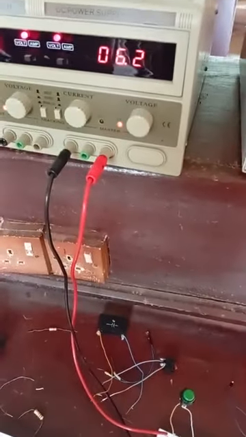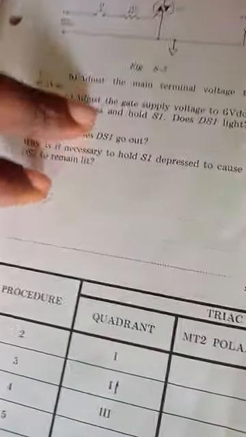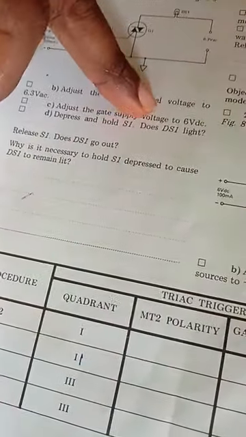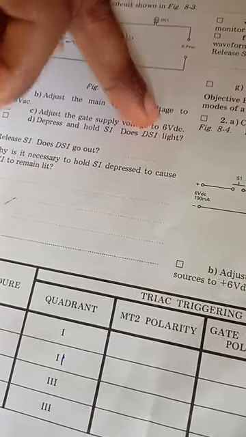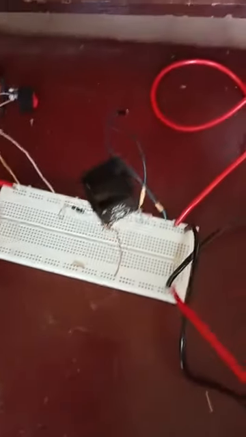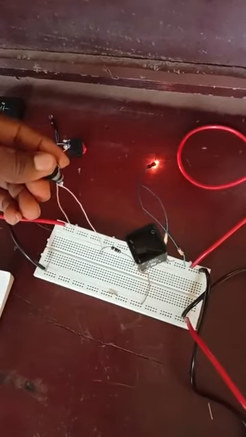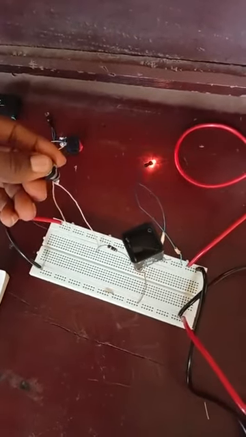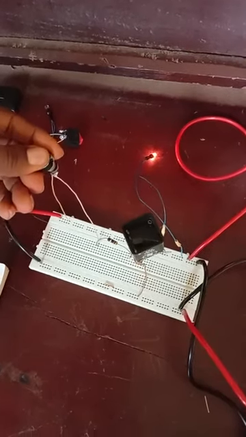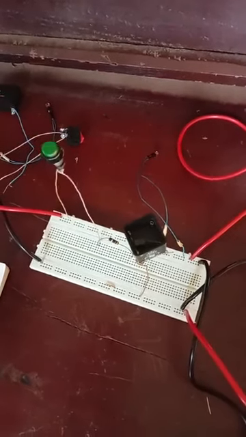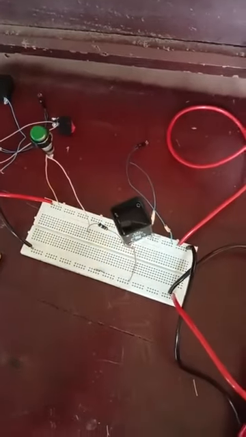What's the next thing? This is the question given to us. They said D. Depress and hold switch 1. Does the miniature lamp light? Let's see. You can see now when we depress. So let's press it now. Have you seen it? Let's leave it. Let's press again. Let's leave it. Let's press again. That's the function of the Triac.